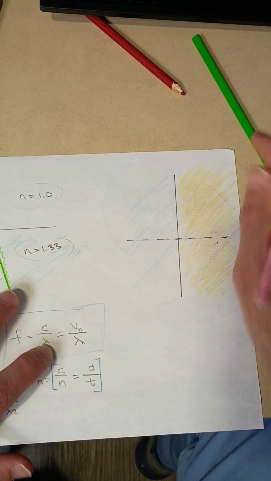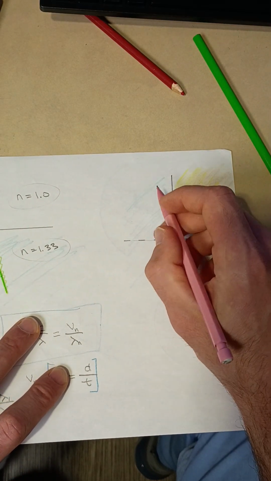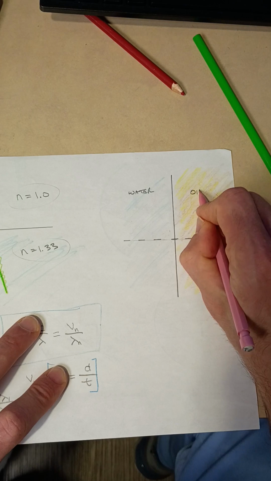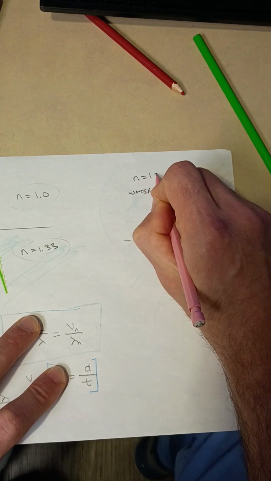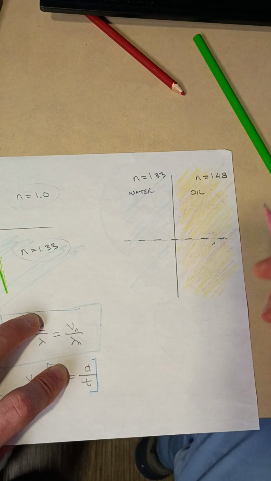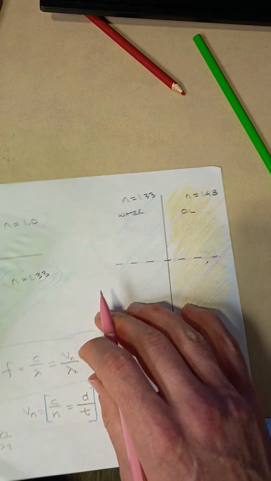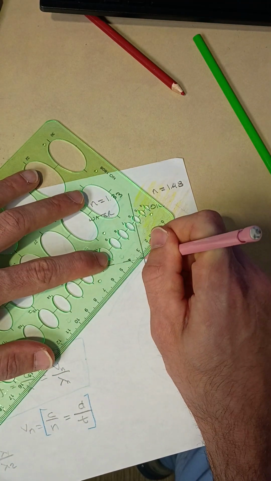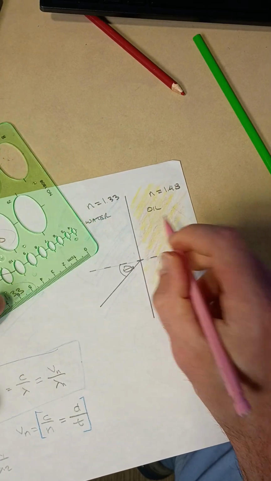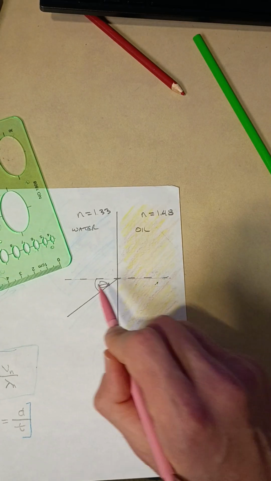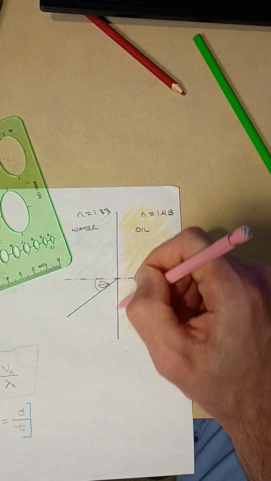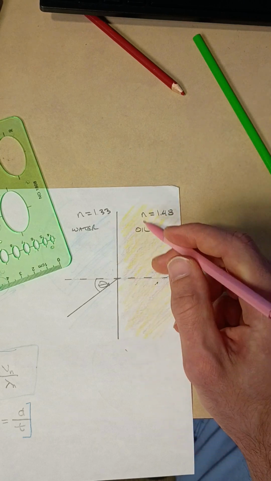Okay, lastly, now I'm showing another example here. Here's water, right? Water, and here is oil. Okay, so in here is 1.33 and in here is 1.48. Okay, so let's say we have an incoming ray with this angle, angle 1. So remember, the angle is always between the ray and the normal line that runs perpendicular to the surface between the two mediums.